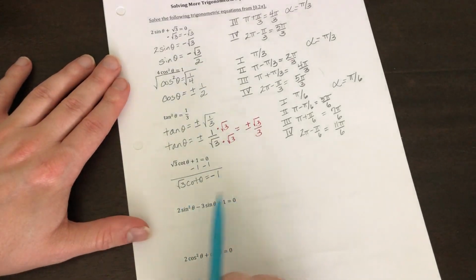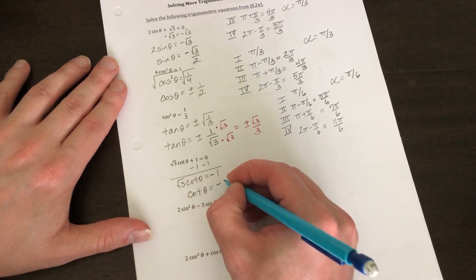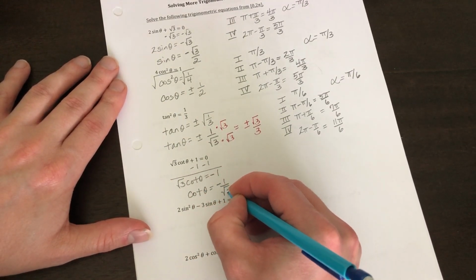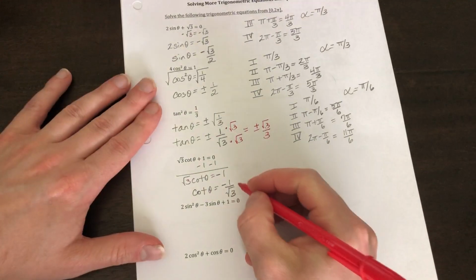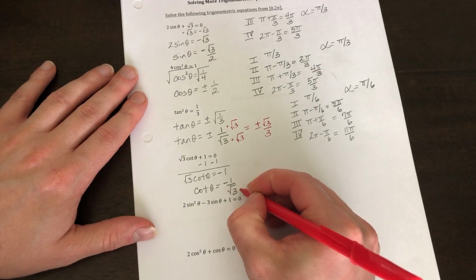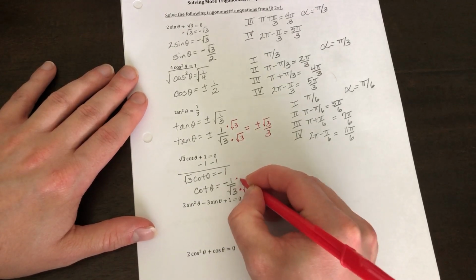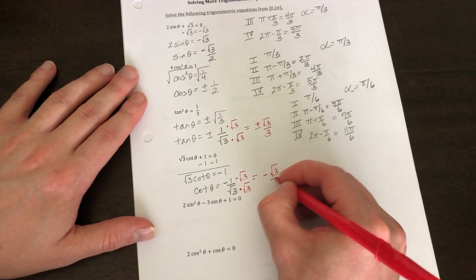Okay, and then we're going to divide both sides by square root of 3. Now I know that 1 over square root of 3 is not on my trig chart, because I have my trig chart memorized. And so I'm going to have to rationalize it just like I did on the previous problem. So I'm going to multiply the bottom and the top by square root of 3, and I get negative square root of 3 over 3.